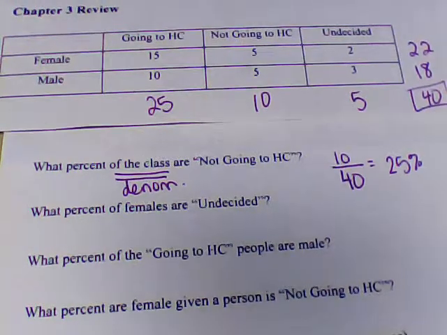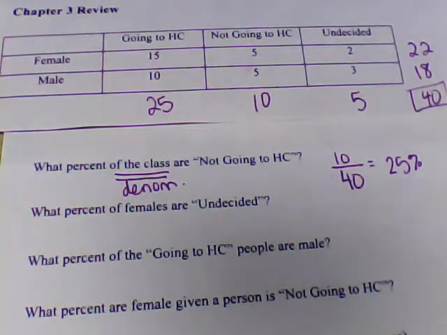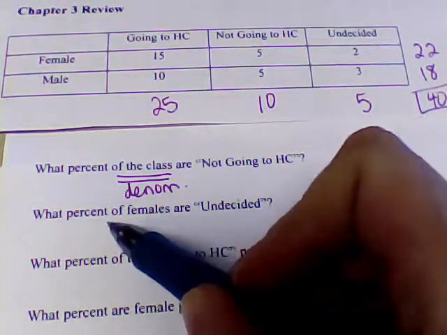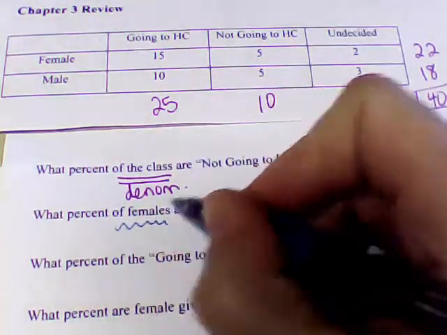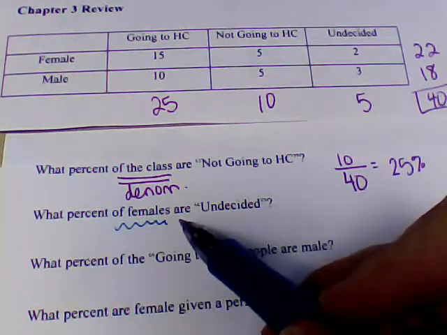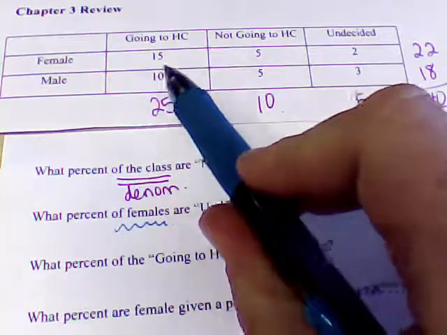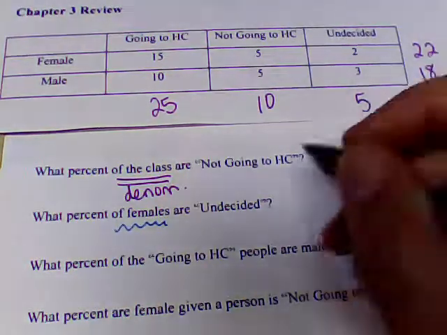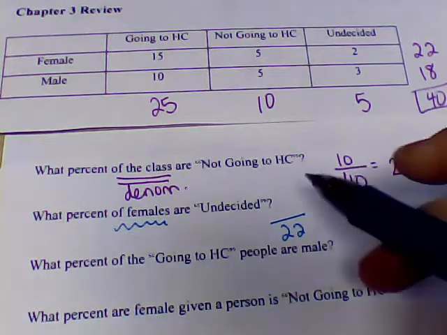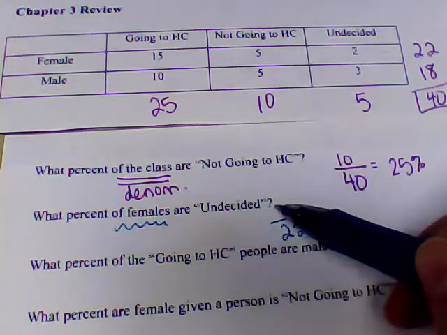Okay. Now the wording is really important. So for this next one, it says what percent of females. So this is now our denominator. So basically out of all of the females. So the females, out of those 22, how many of those 22 are in the undecided about homecoming category?